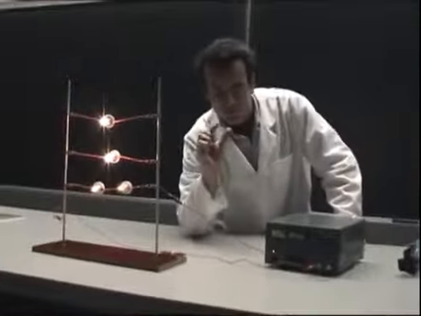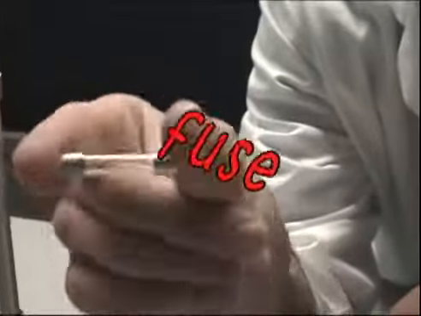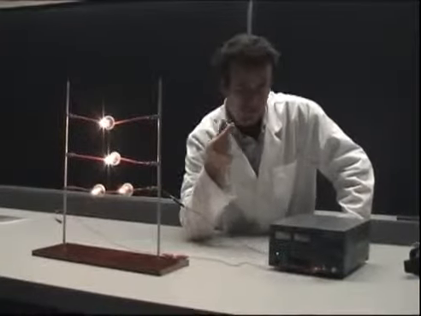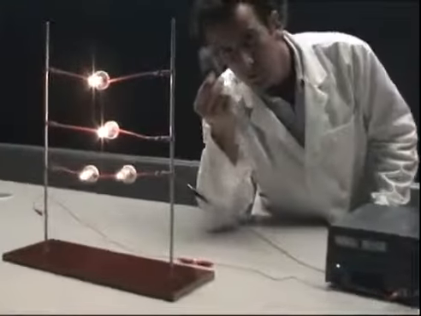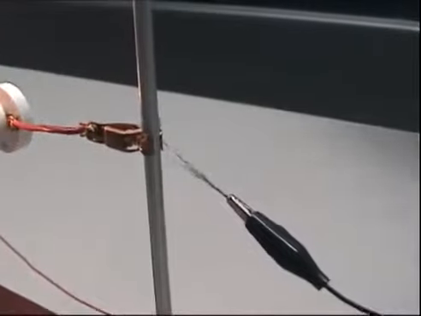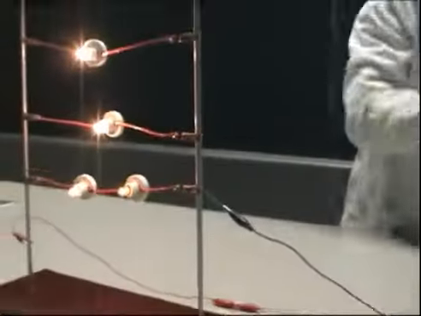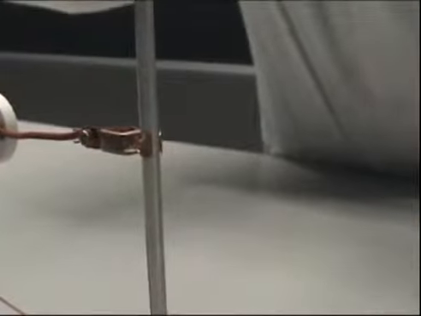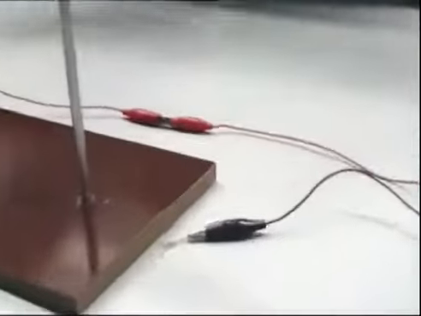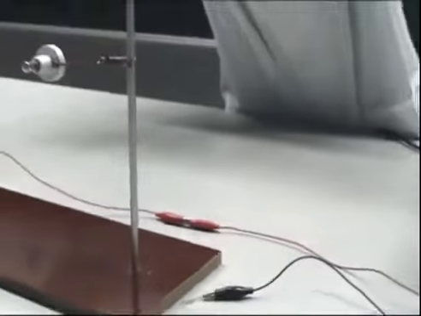Another important circuit element is a fuse. A fuse is a device used to protect your circuit when you accidentally draw too much current. Here, a piece of steel wool is standing in as a fuse. Watch what happens when I accidentally short this circuit with a wire. The steel wool protected the circuit by blowing out as a fuse.